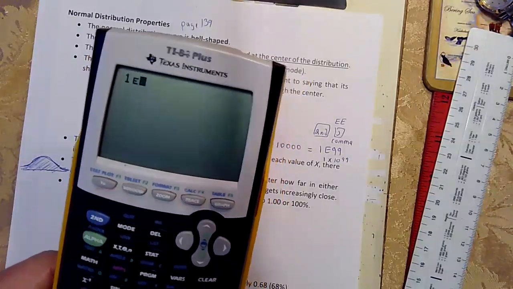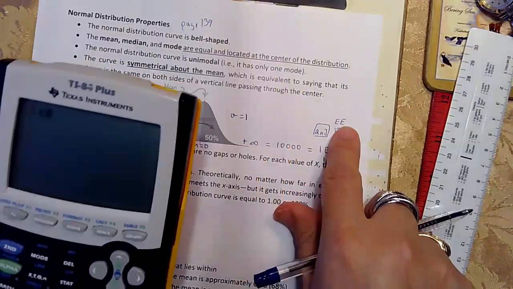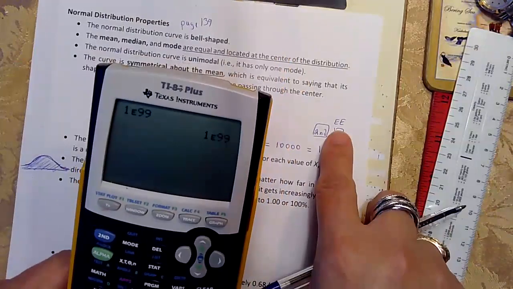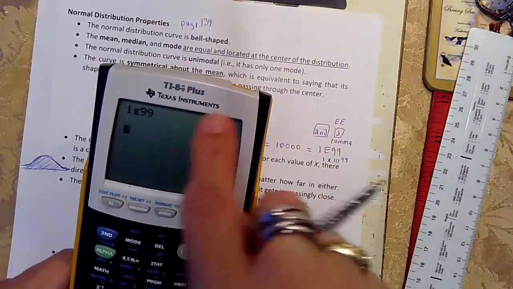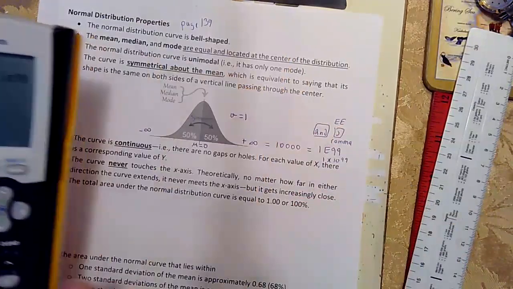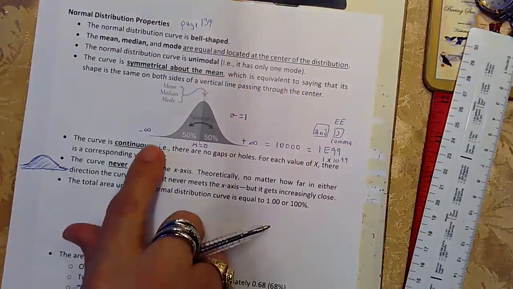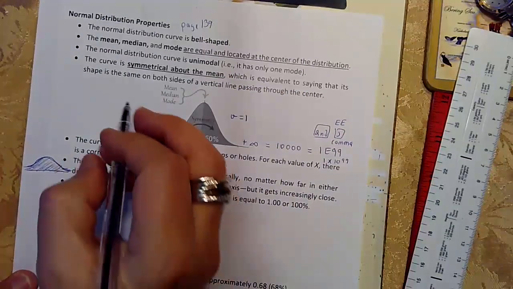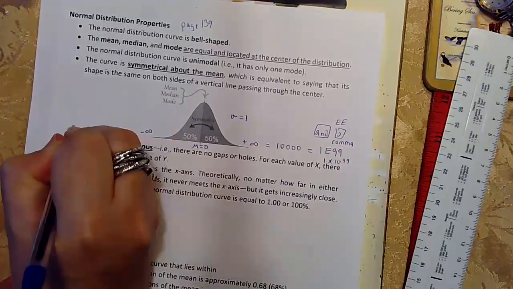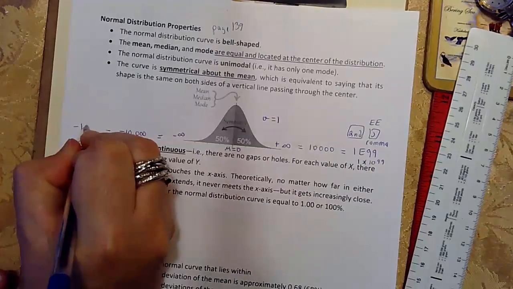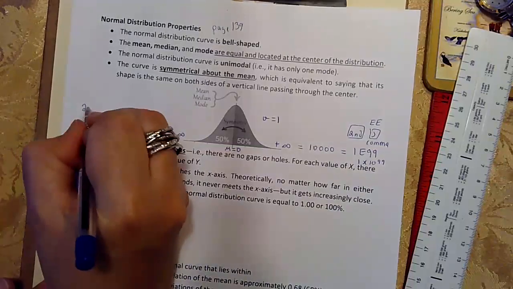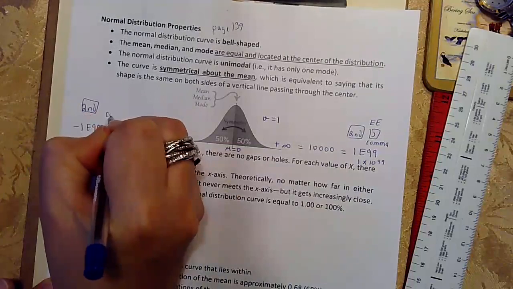And now it doesn't type EE, it just says E and then 99. I don't know why, it should really say EE. It kind of throws someone off, but they're the same here. And so that's how you would type that. And then on the negative side, you could type in negative 10,000 or negative 1E99. So again, you would make use of the second and then the comma key.